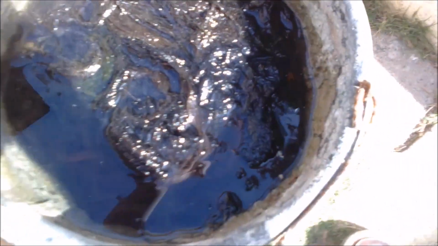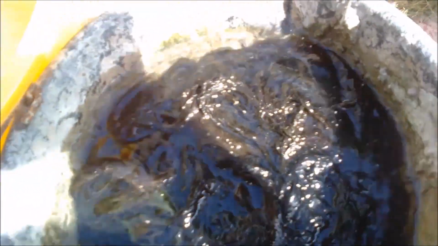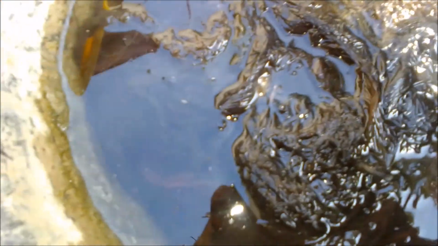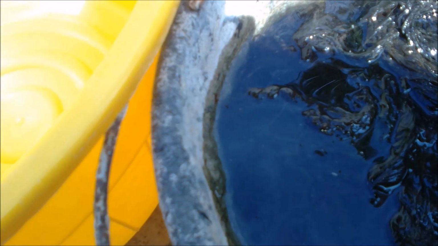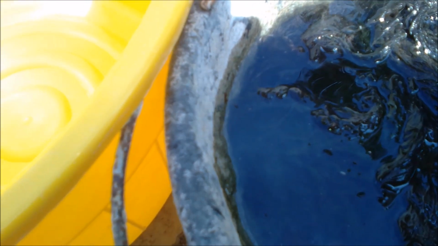What I'm going to be doing next is removing the spawning mop. I'll be removing the spawning mop from this container, and I'll be placing it in this container, so as to check the container for possible flies that may exist within the space.